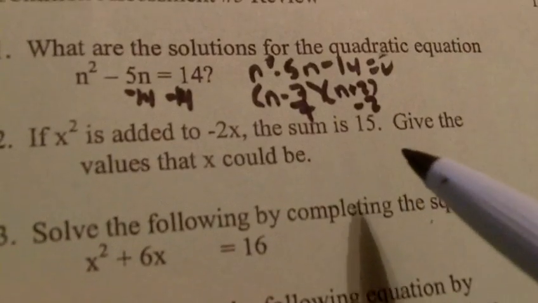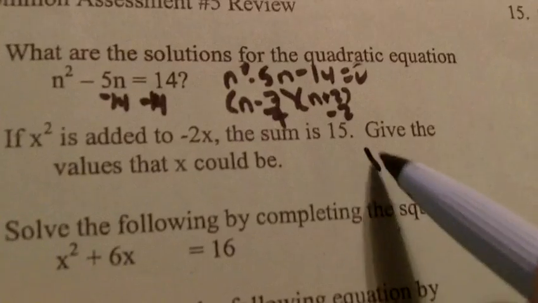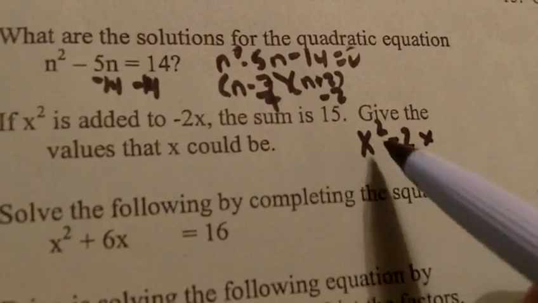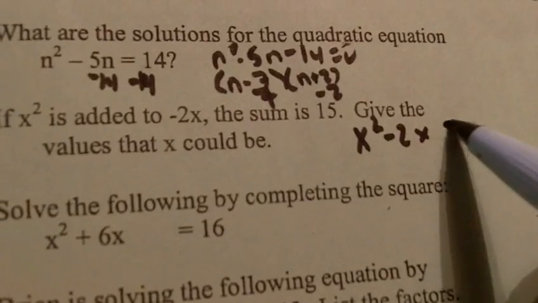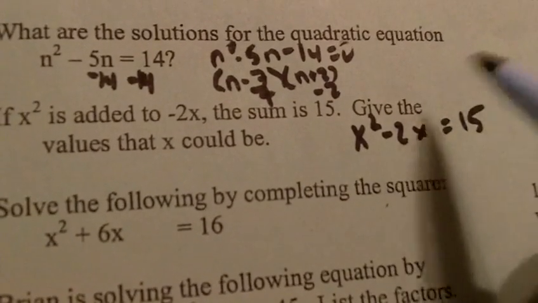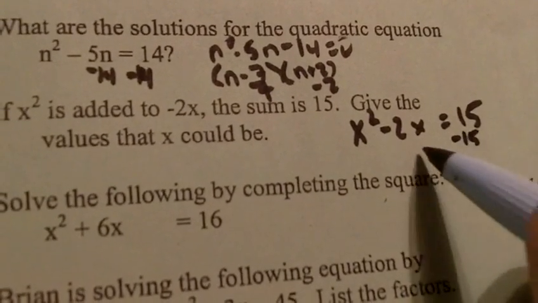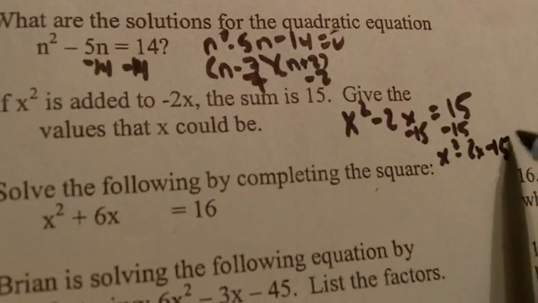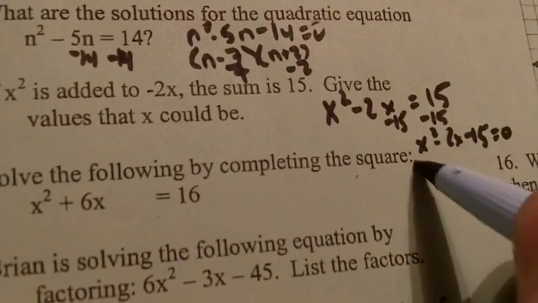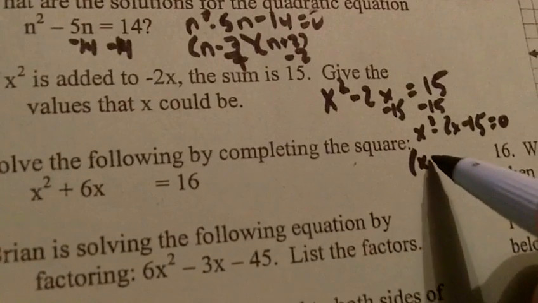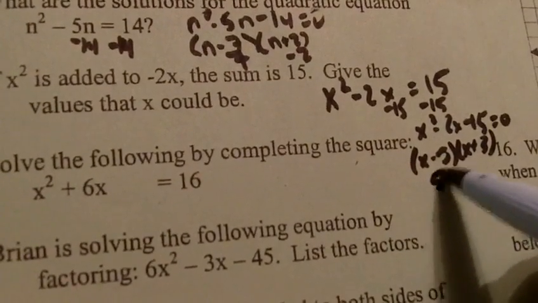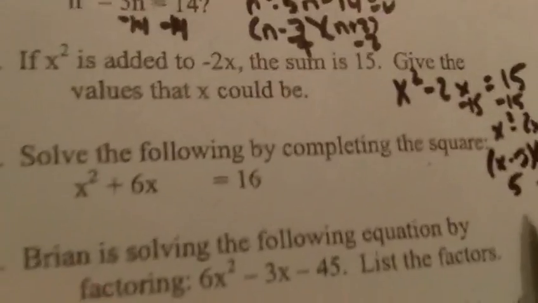Number 2, if x squared is added to negative 2x, the sum is 15. Give the values that x could be. First, write the equation. x squared is added to negative 2x. Adding a negative is just subtracting, and the sum is 15. x squared minus 2x equals 15. Subtract 15 from both sides. x squared minus 2x minus 15 equals 0. Factor this, (x minus 5)(x plus 3), and your solutions are 5 and negative 3.